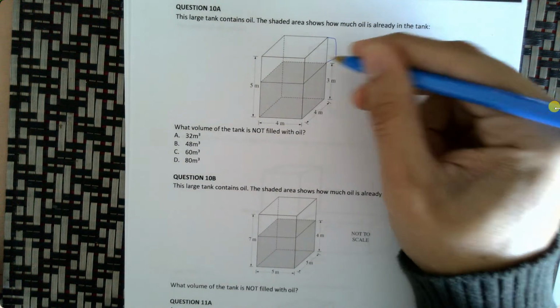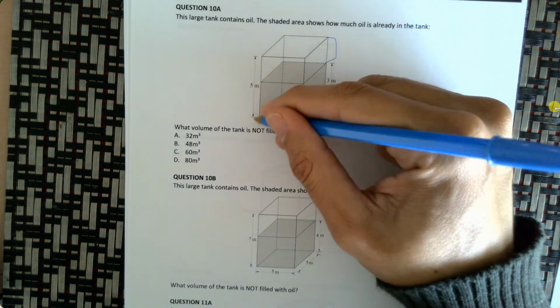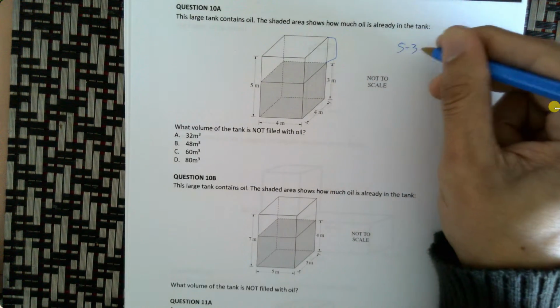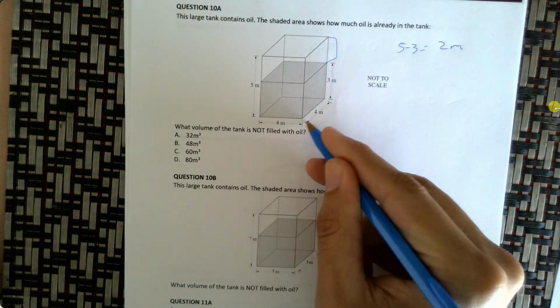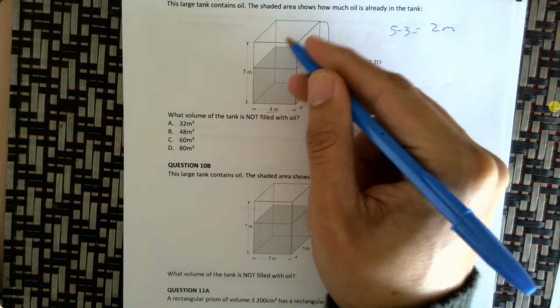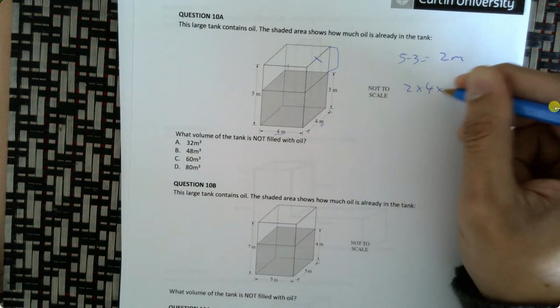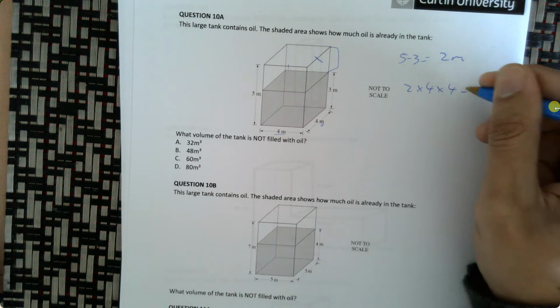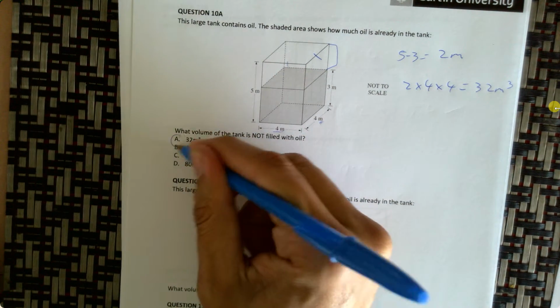Alrighty, next one. Well, volume of the tank is not filled with oil. Well, the not oil is this top part, and because it's 3 up and 5 all the way up, it's 5 take 3 for the height. It was 2 meters. We know that it's 4 this way, 4 that way. So they'll be the same for those dimensions there and there. So it's really just going to be 2 times 4 times 4. 4 times 4 is 16, times 2 is 32. And we put meters cubed because there's 3 different dimensions.